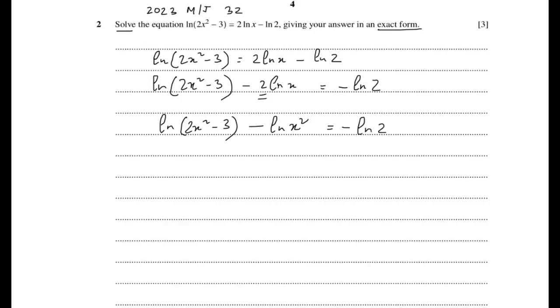So I get log of (2x squared minus 3) over x squared is equal to minus log of 2. Now for minus log of 2, I need to take this minus sign inside as well. So it becomes log of 2 to the power of minus 1.